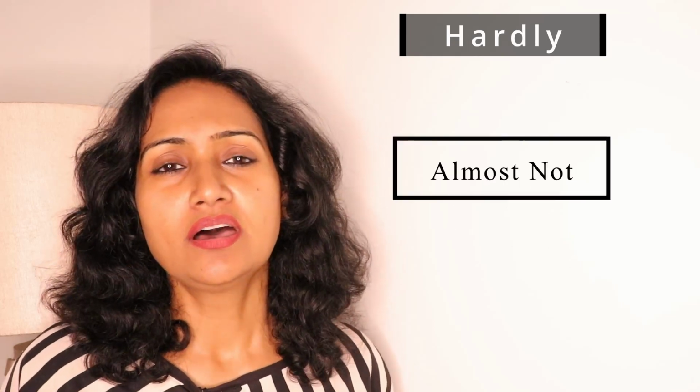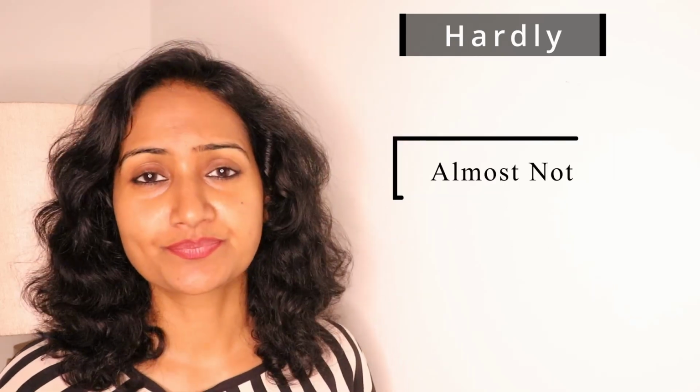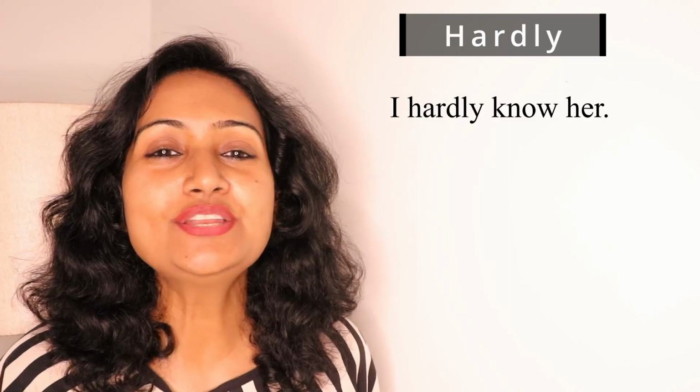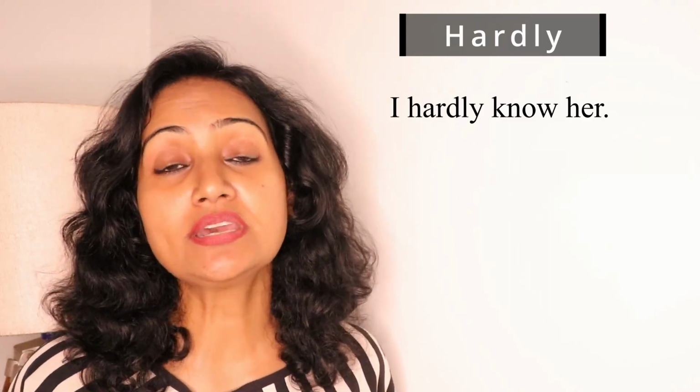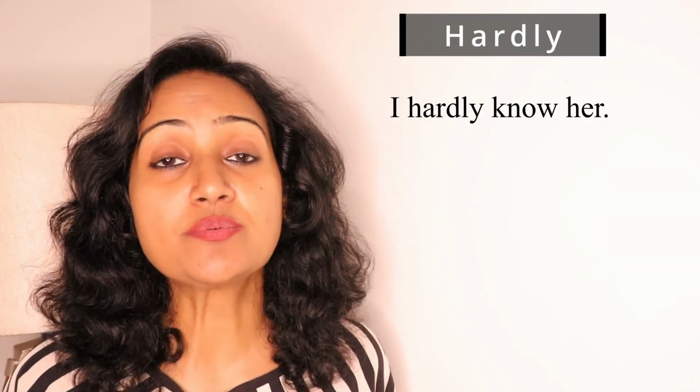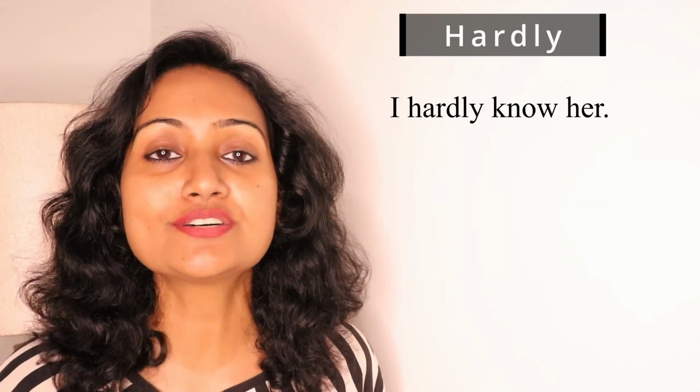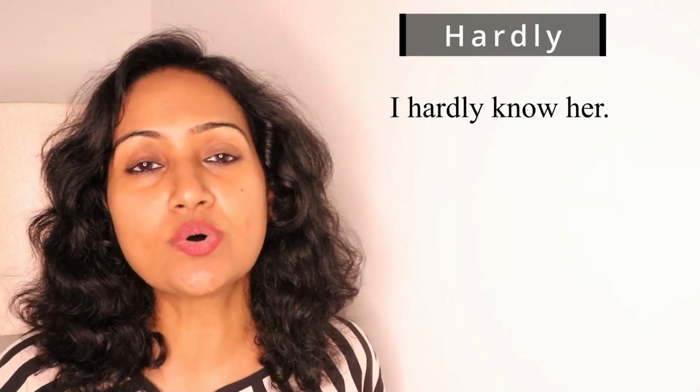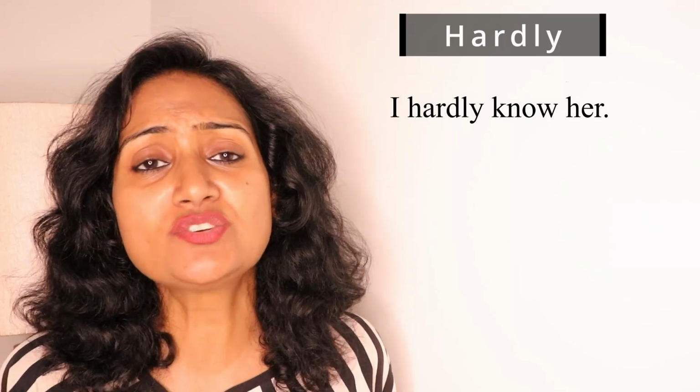So this way, depending on what exactly you are trying to convey, use this limiting modifier carefully. Next limiting modifier is hardly. Hardly means almost not. For example, I hardly know her. Here I'm using hardly just before the verb know because it modifies the verb. I hardly know her. This means I really don't know her.